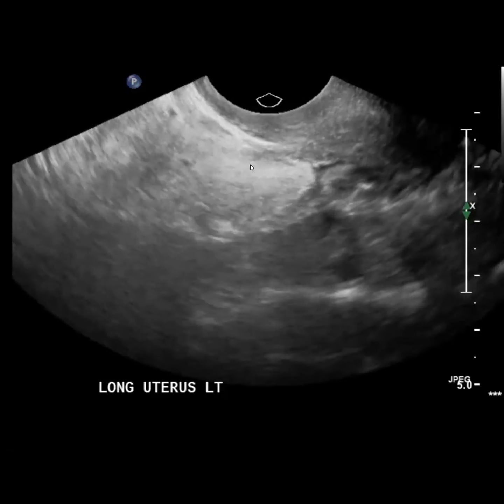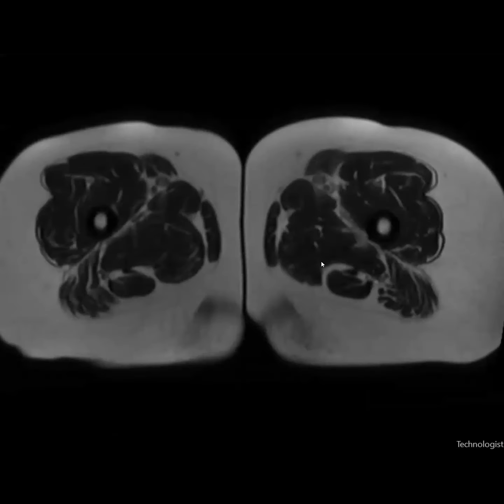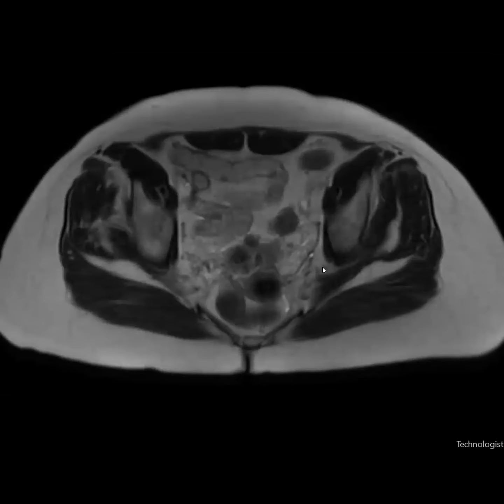So you can see that it's very echogenic and it goes outside of the uterus as well. So thinking fat, often when we think about fat on a pelvic ultrasound, we think about a dermoid. But anyway, this was the MRI for this patient.